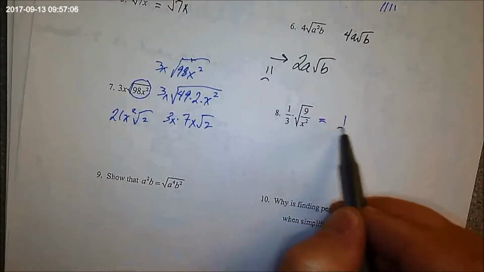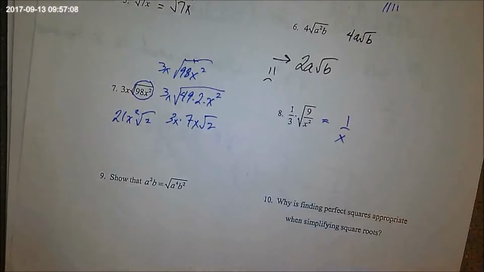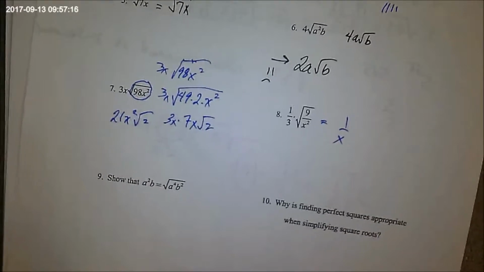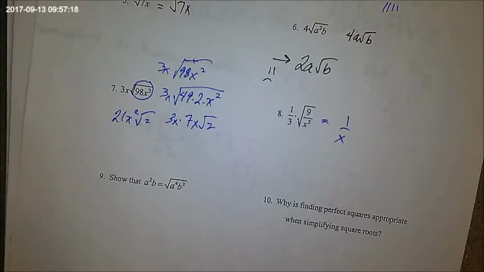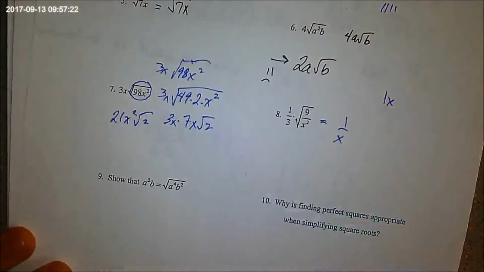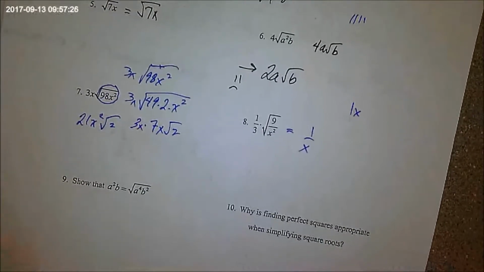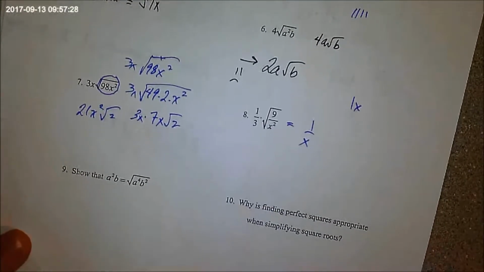This one, Parth, what do you think about that? Yeah? I got 1x. Oh, you got 1x like that? Yeah. That's different. I just got to simplify.